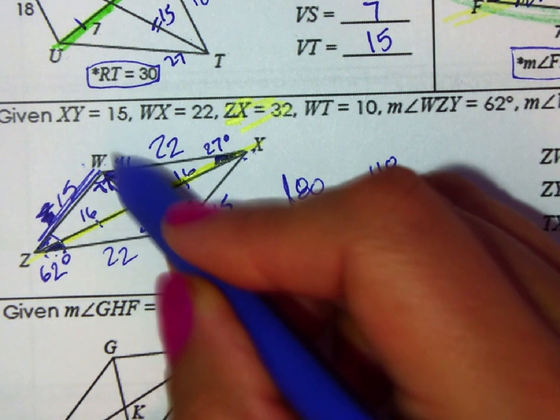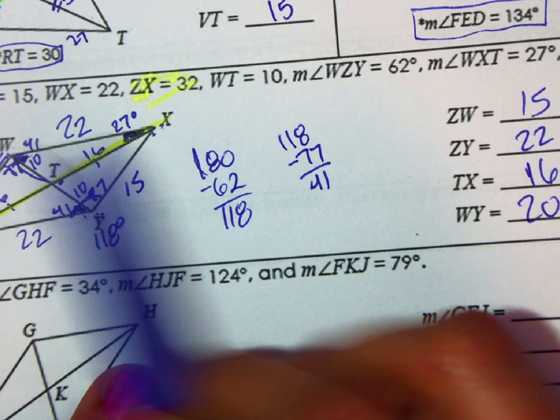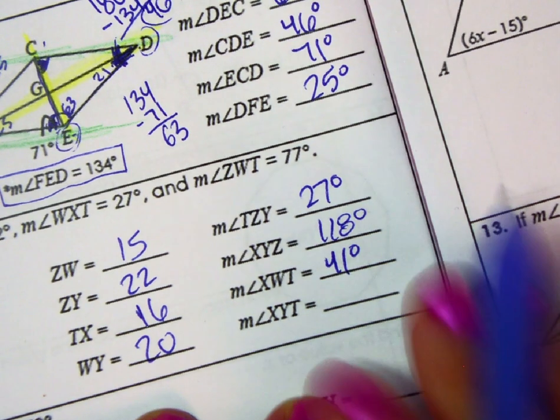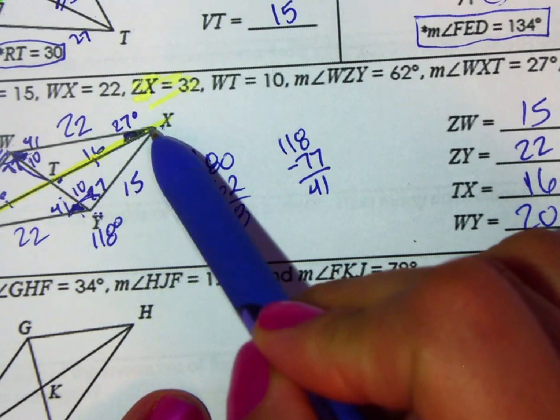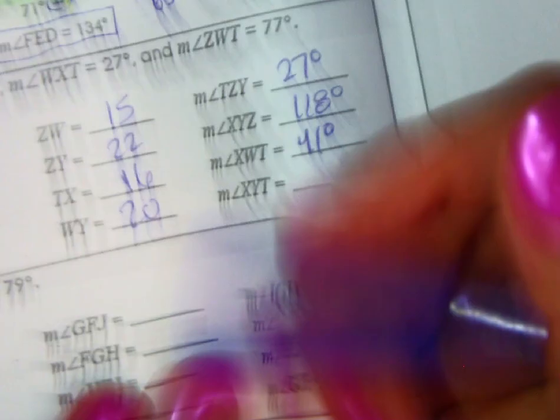I know the 10 is confusing and all that, but the 10 was part of the diagonal. So to answer the question of XWT, we're going to say it's 41. Last part is XYT. XYT, which was this part, and alternate interior, we had that was 77.